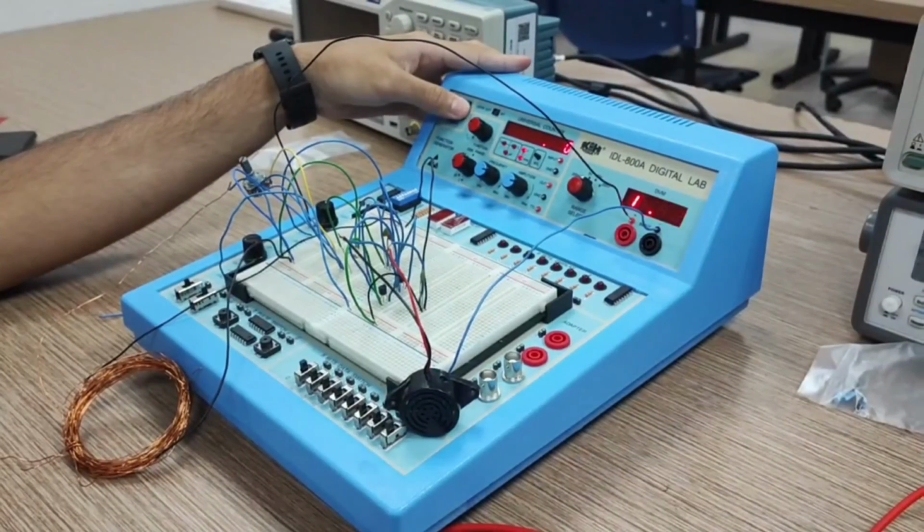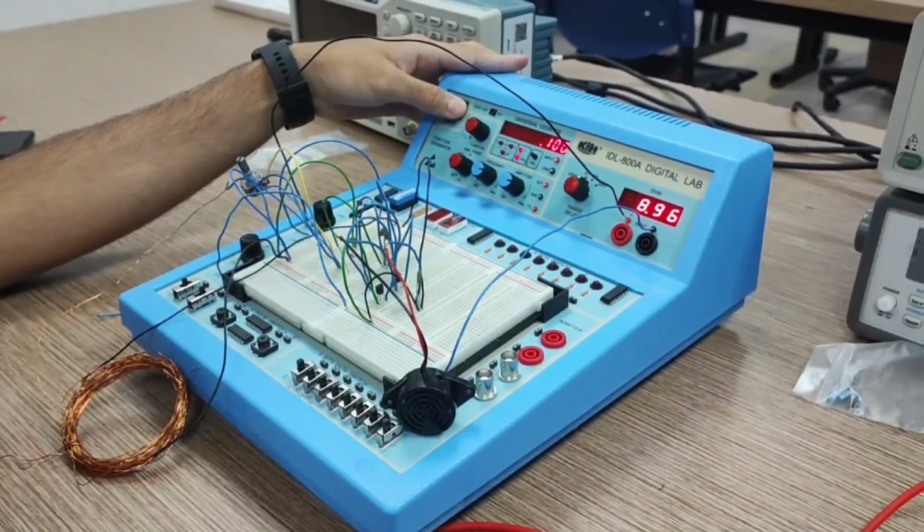Last but not least, this is a video of our experiment making a metal detector.